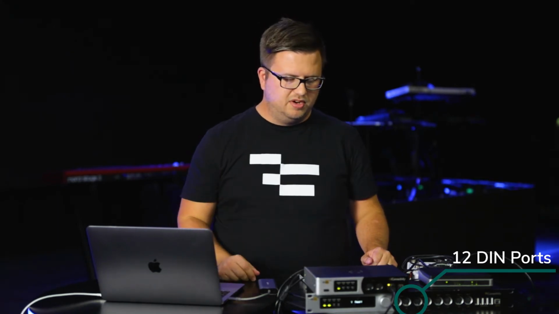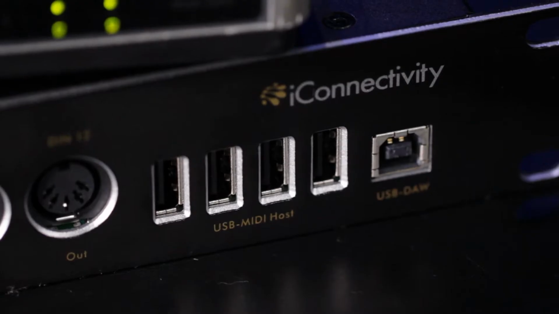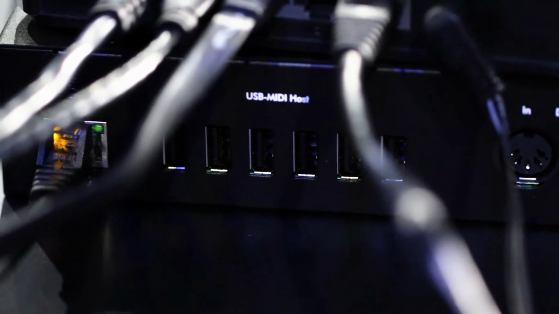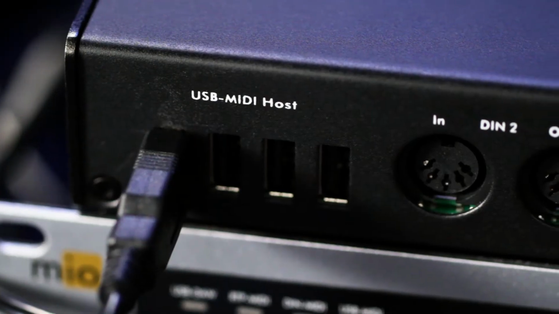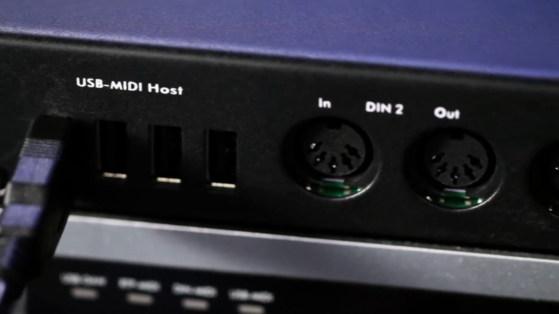Yes, there's definitely more ports. On the Mio XL, we have 12 DIN ports. I think 9 or 8 in and out, and then 9 through 12 are just for outs. We have 10 additional USB host ports on the XL. We have 4 USB host ports on the XM. Yes, those are great features. Those are additions. There's more, right? It's kind of next level.